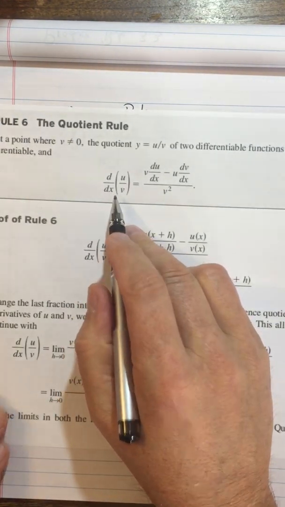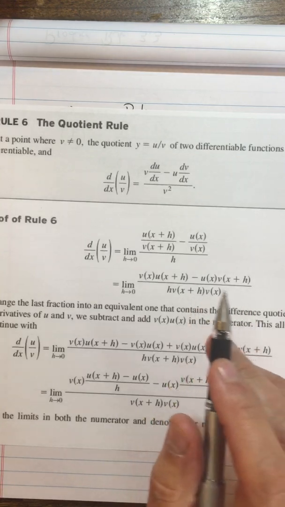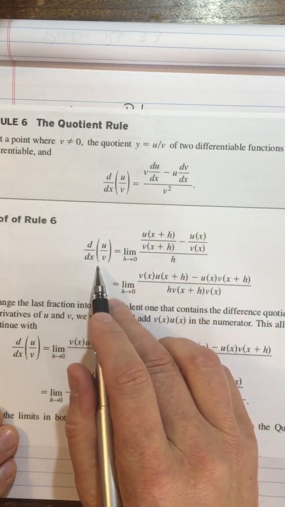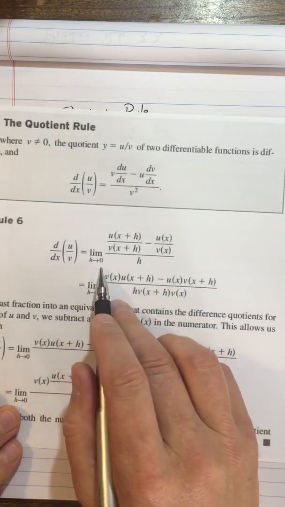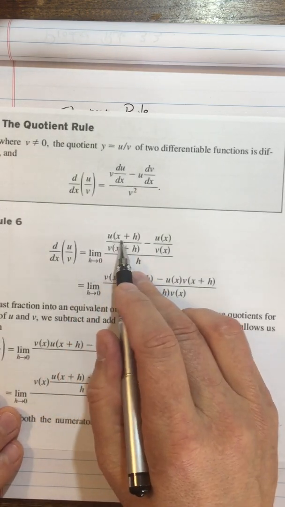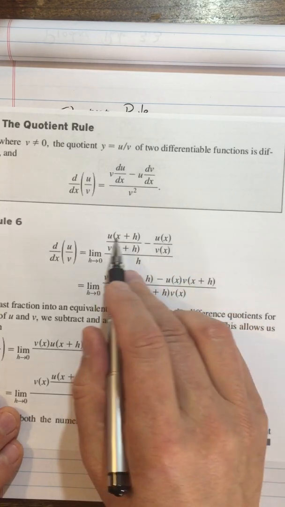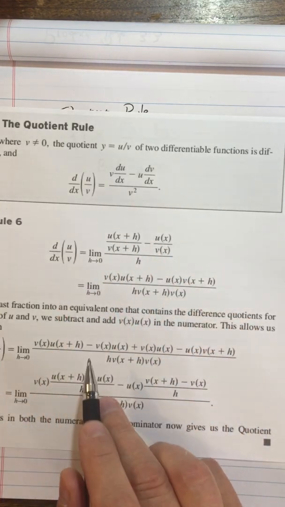So once again, and it's similar to the previous one, so it's nice to see that. I want the derivative of u over v. So for the derivative of u over v, we once again start with the limit definition of the derivative. It's going to be u of x plus h over v of x plus h, minus u of x over v of x. And this is the derivative of u over v.